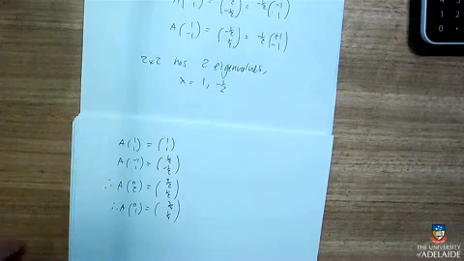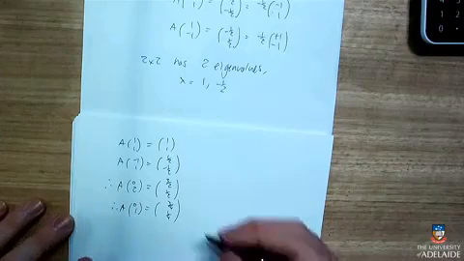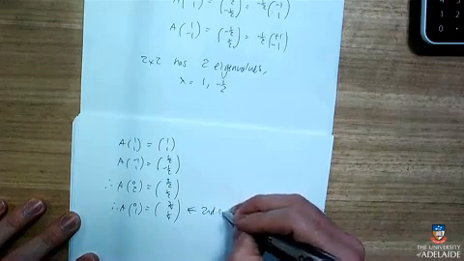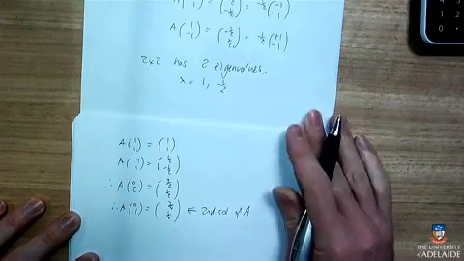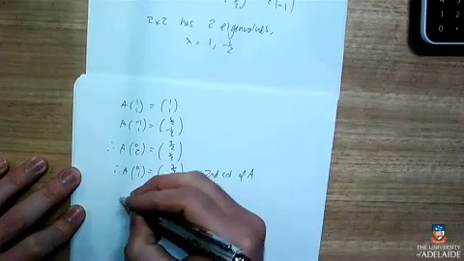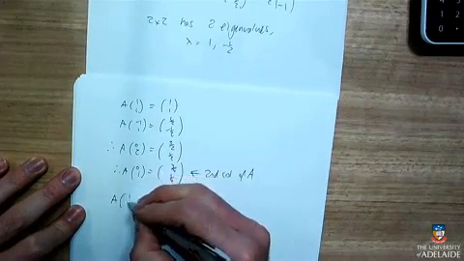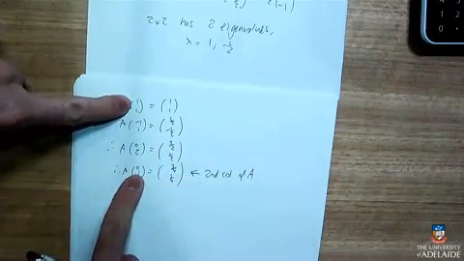And when you multiply a matrix by 0, 1, it tells you what the second column is. And actually, let's look at this. A of 1, 0 would be this minus that.